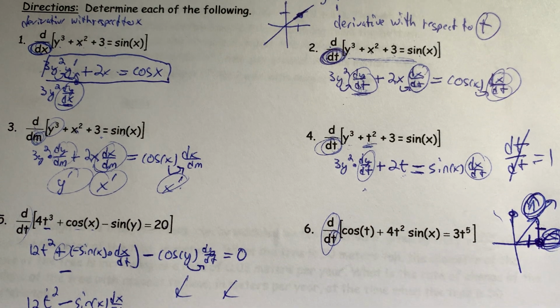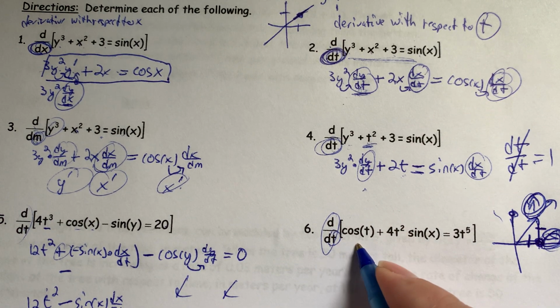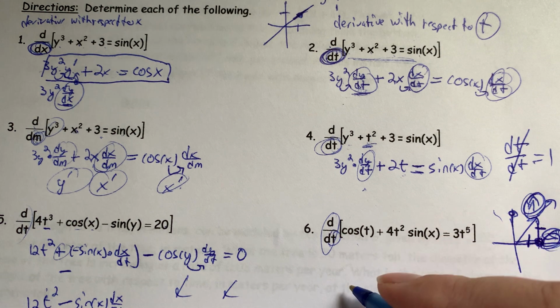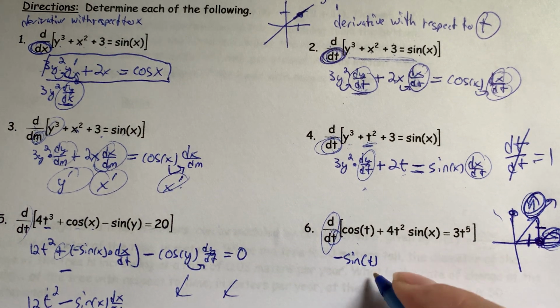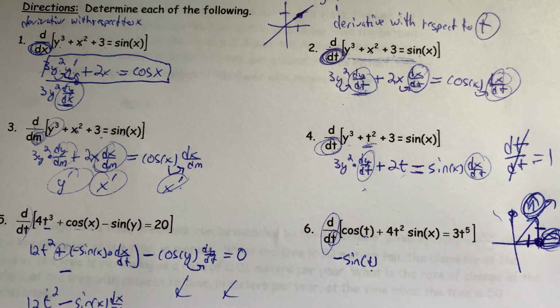So we'll get to that more later. So the derivative with respect to time of cosine of t, hopefully we feel good about all this stuff now, it's negative sine of t, and we don't need a chain rule thing because it's the same variable.